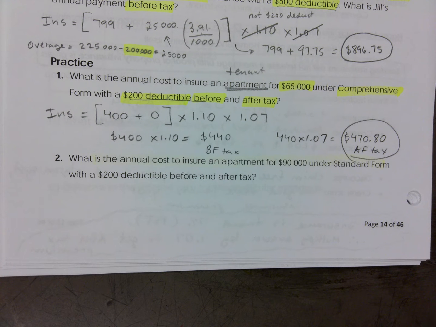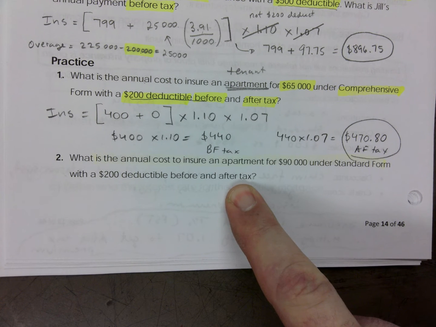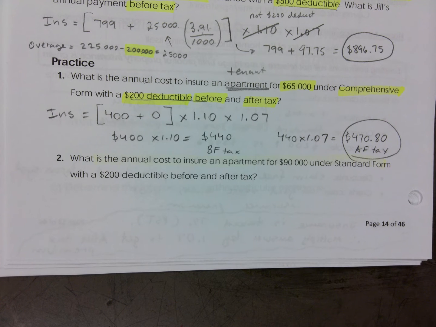So I'm going to ask you specifically to give me the after-tax premium here for question number 2. I'll give you like 5 minutes or so to do that one, and then we'll do a countdown. We'll all type it into our chat. I'll do a countdown, and we all hit enter at the same time. Okay, and then we'll see what we all got. It's okay if you get it wrong today. There's no big deal at all. I know this is new. Okay, so here we go.